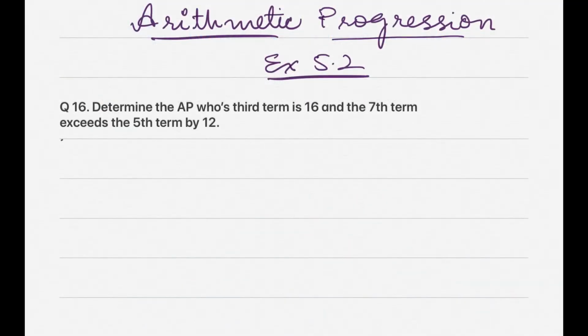Okay guys, so we are continuing with the chapter of arithmetic progression and we are on exercise 5.2. So we have done till the 15th question in previous videos. Now let's do the 16th question.